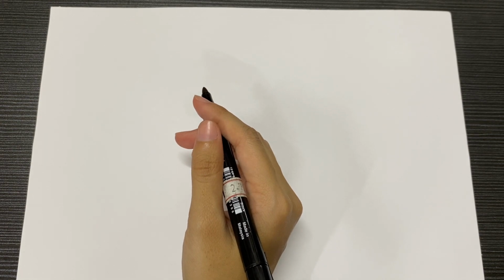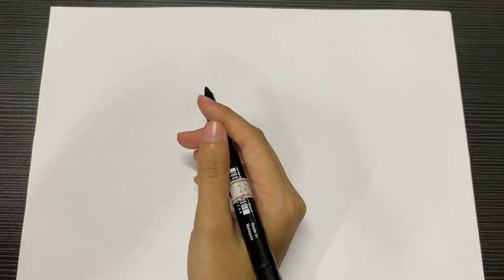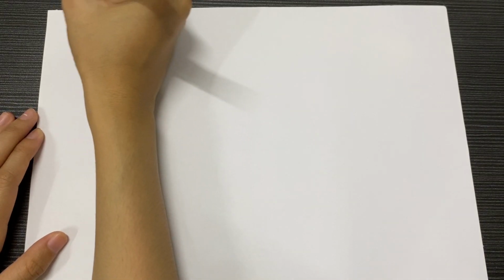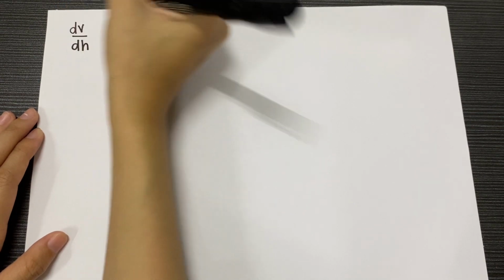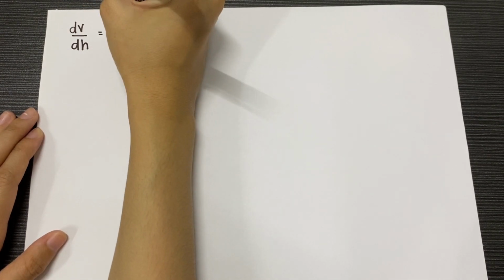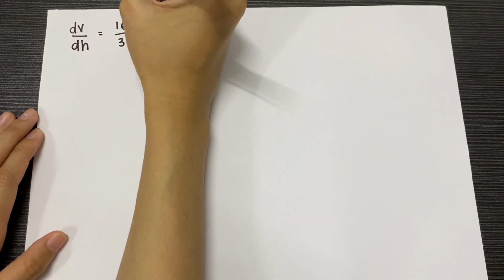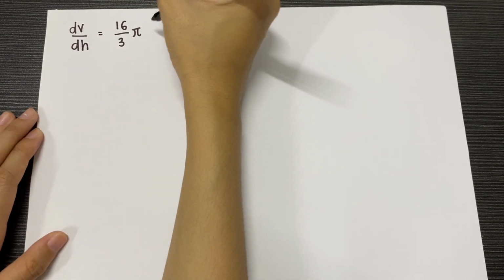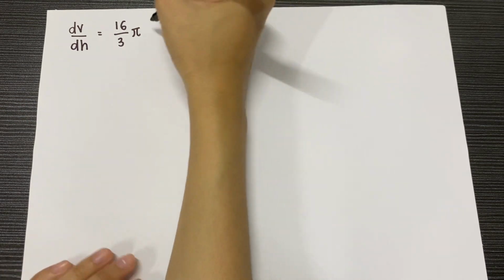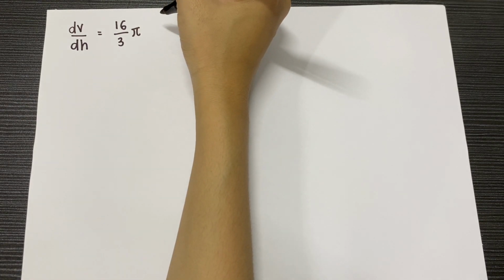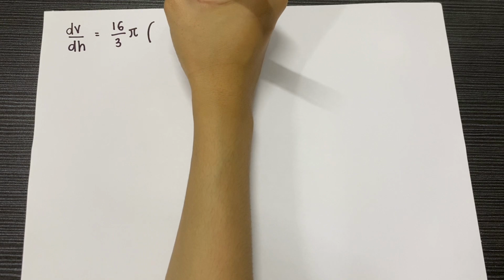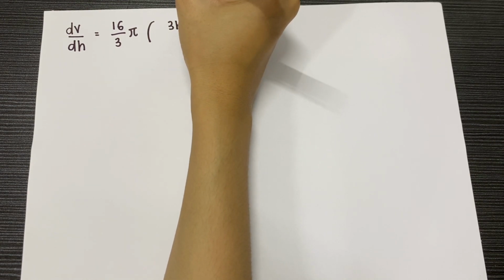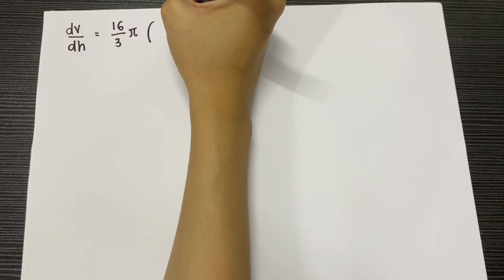So dv over dh equals 16 over 3 pi, differentiate 40, we got 0, differentiate h cubed, we got 3h squared over 25.